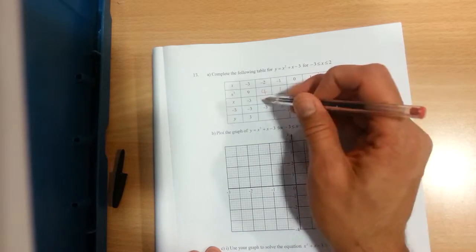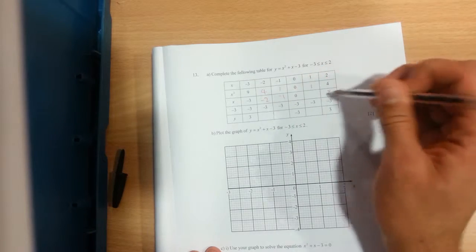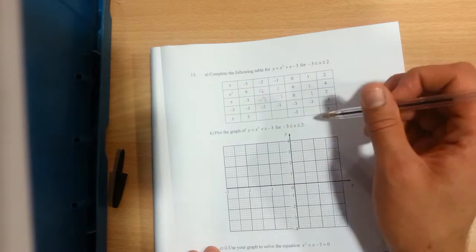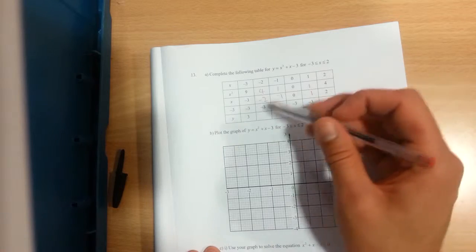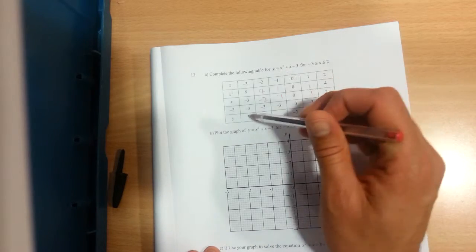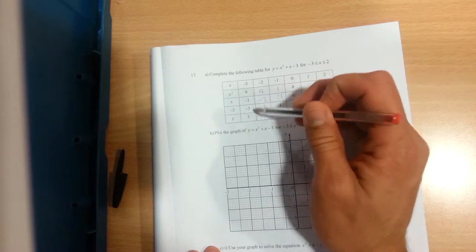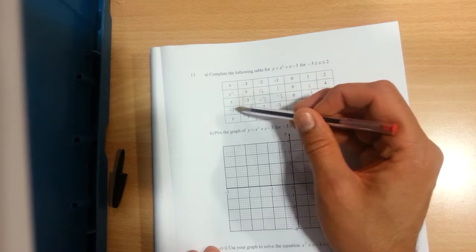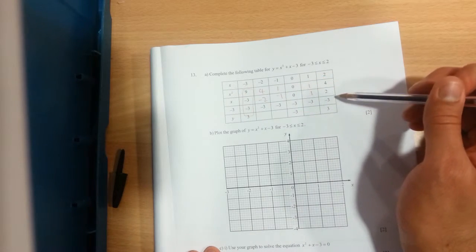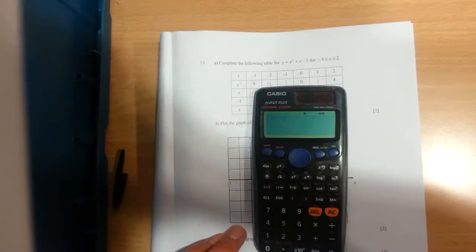And then it asks you to write x again. This is very strange, and why would anyone do this? You've got a calculator which can work it out. And then the final result is y, where you're effectively adding together these three columns: x squared plus x minus 3. Of course, the easiest way to do it is on your calculator. I'll just get one. Ta-da.